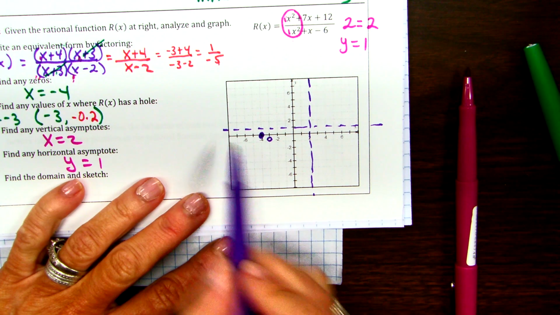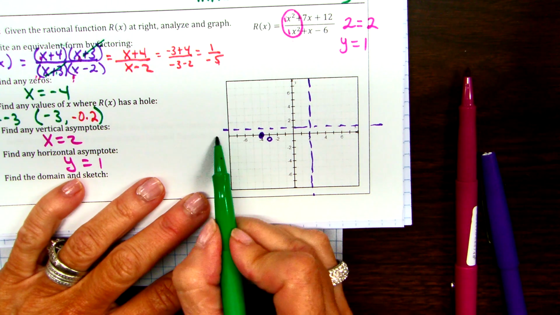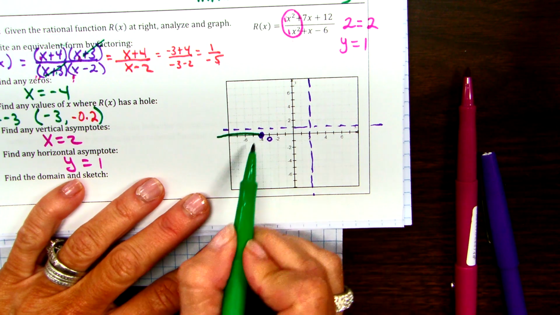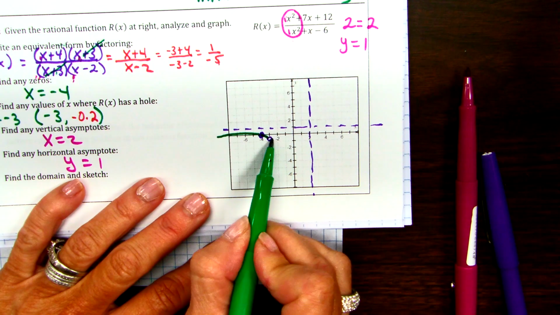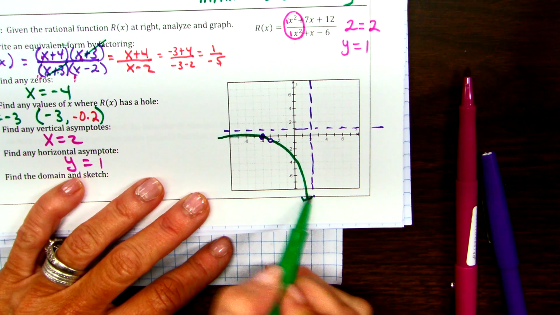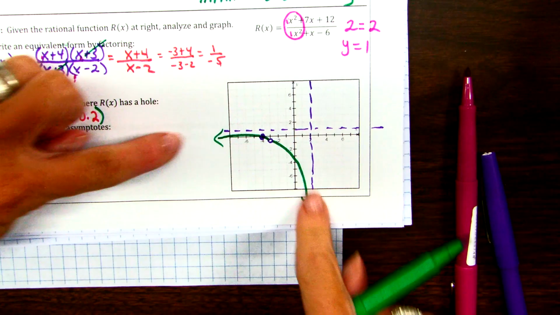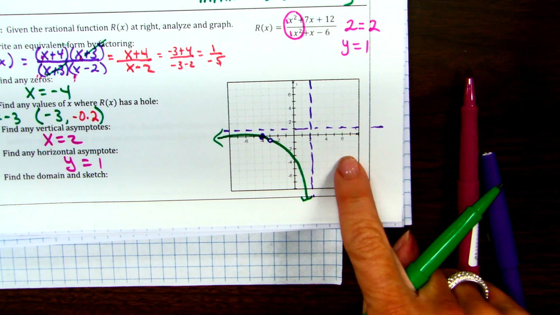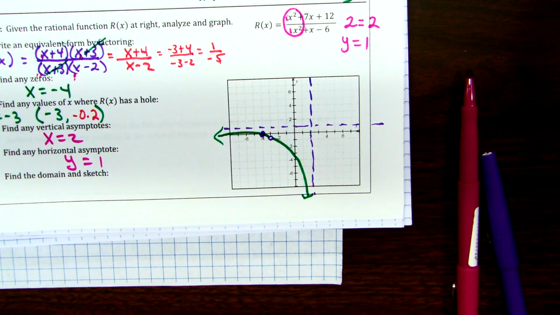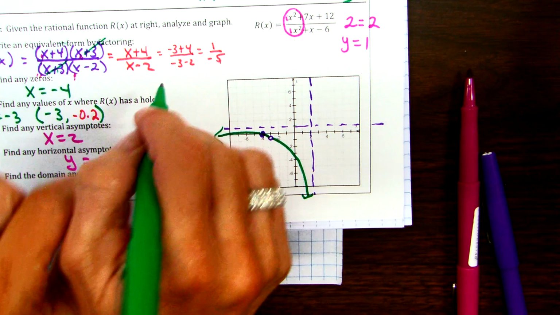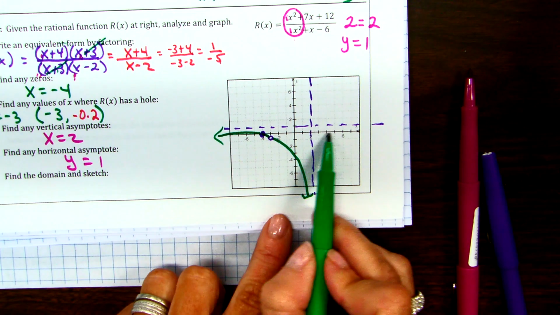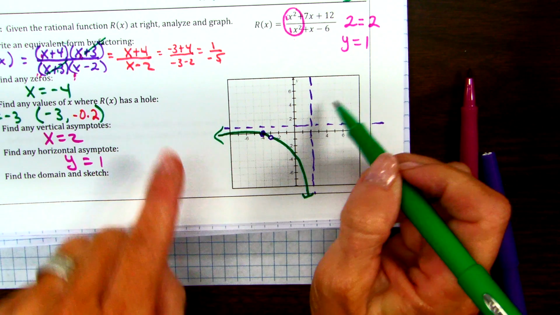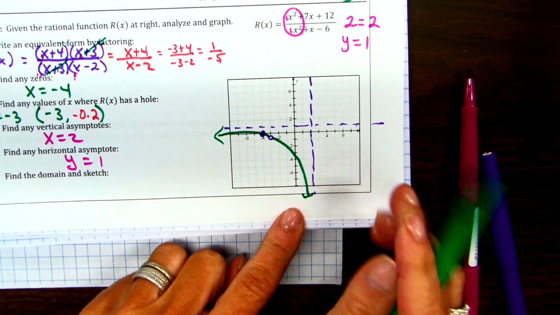This is showing me that I have a branch in this little quadrant, because there's points here. And when you just sketch your graph, your branch, this green part, like arms, reach out towards the asymptotes. Okay? Now, where is the other branch? Is it here or here? Back in Algebra 2, you would have had to make a table of values and pick numbers over here to determine is the other branch up here or down here.